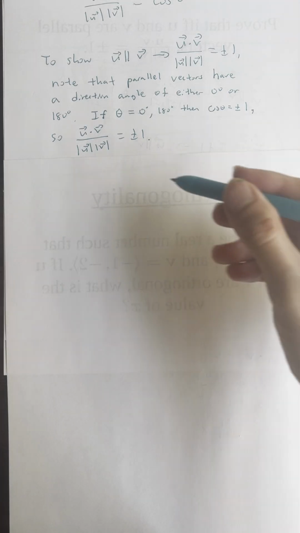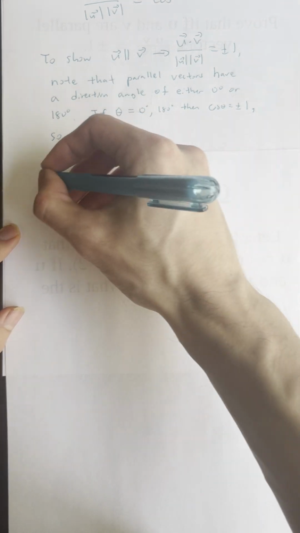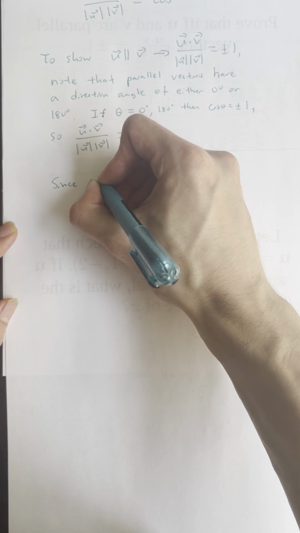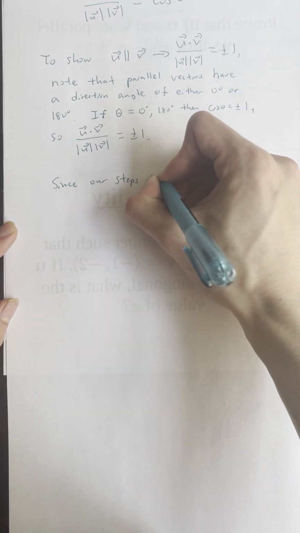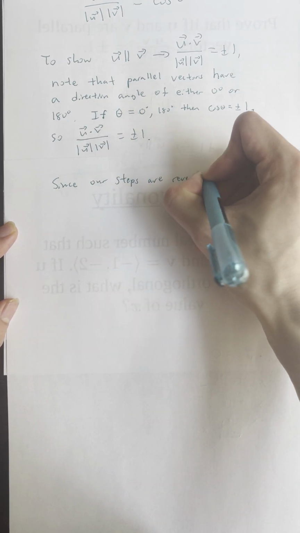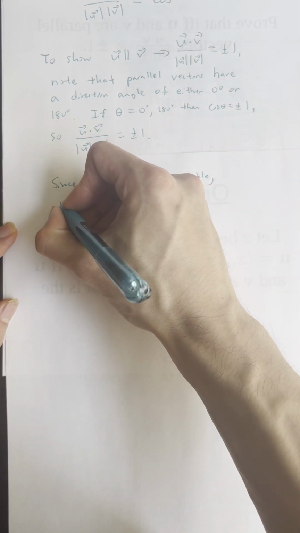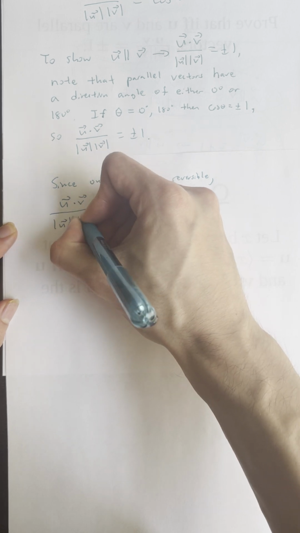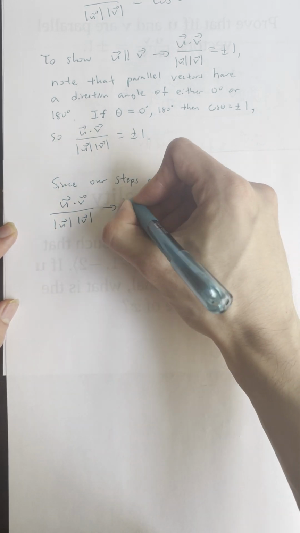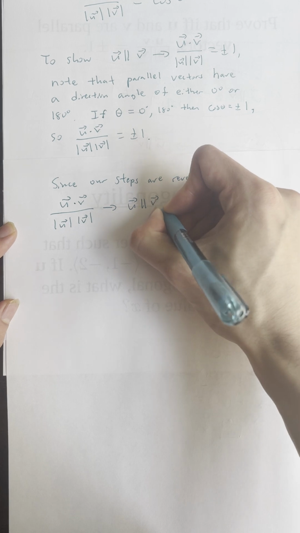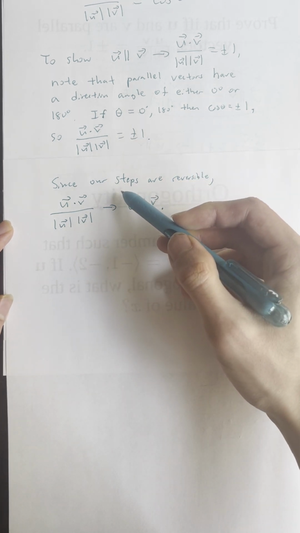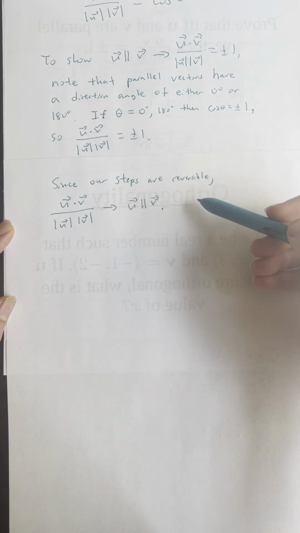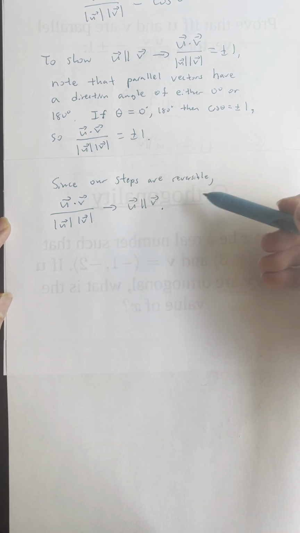Okay, and we also had to show that the reverse is true. So I'm going to just say this. Since our steps are reversible, but that only works, you have to double check that your steps are indeed reversible, because it's not always the case when proving something.